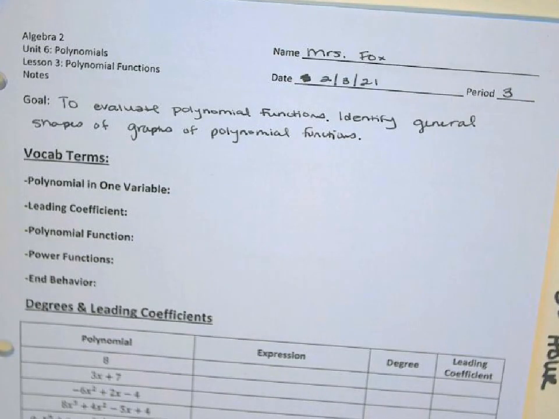6.3, Lesson 3 is about polynomial functions. So today we're going to be talking about their graphs. Our goal is going to be to evaluate polynomial functions and identify the general shapes of the graphs of polynomial functions. So we're going to learn to evaluate them and get an idea of what their graphs are going to look like.